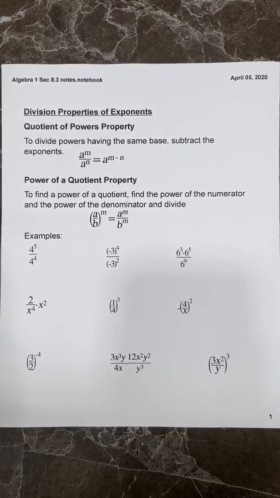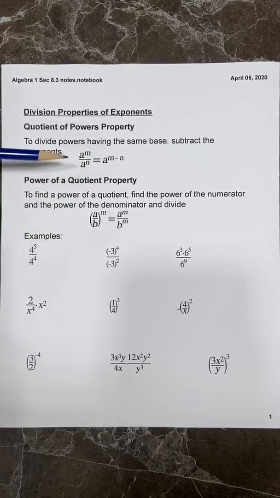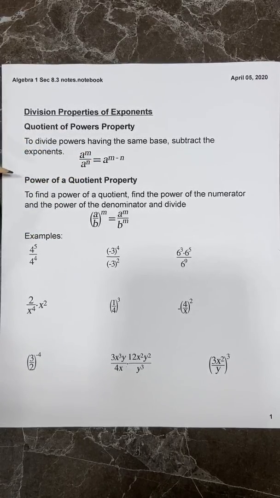The quotient of powers property tells us that to divide powers having the same base, subtract the exponents. So we have a to the m over a to the n. Both bases are an a. So to actually divide this, we keep that same base value, but then we subtract the bottom exponent from the top exponent. So a to the m minus n.